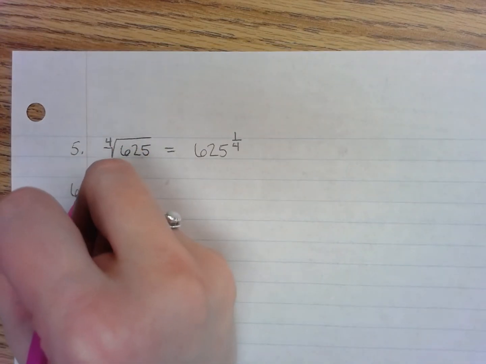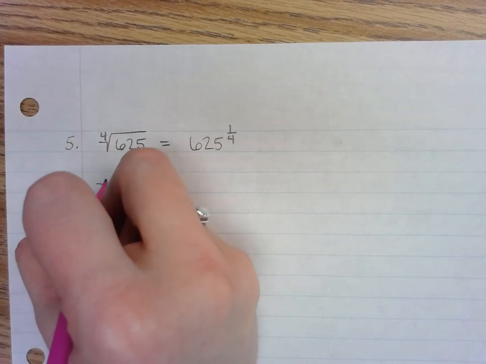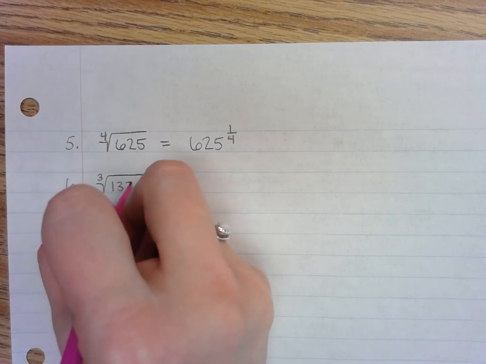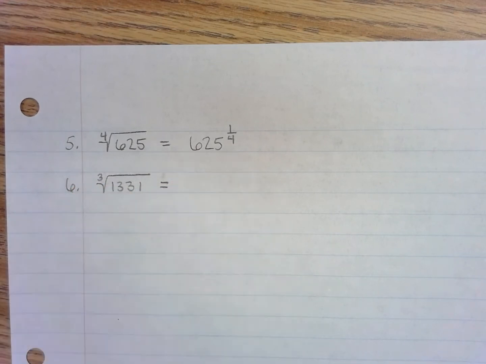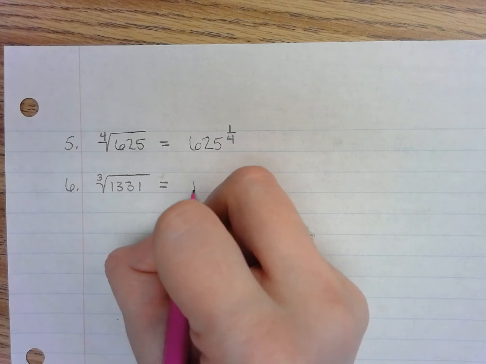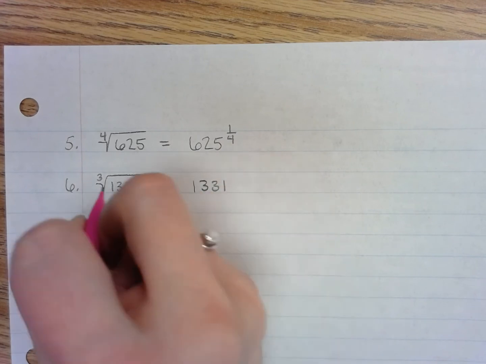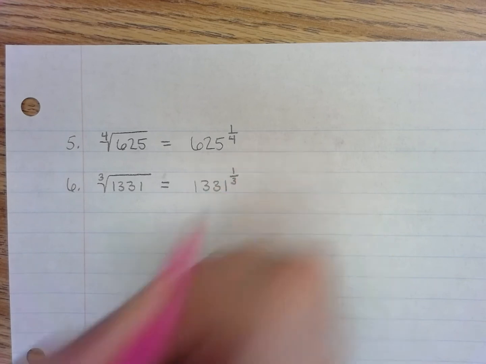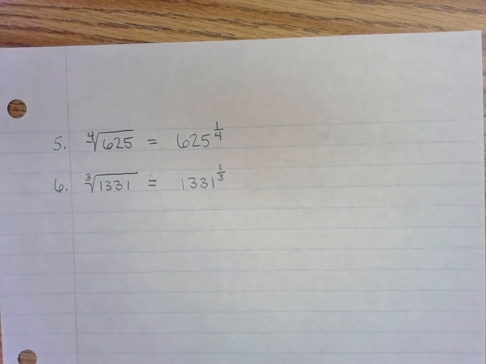Let's look at example 6. We have the cube root of 1,331. So we could write that as 1,331. That index number becomes the denominator of our fractional exponent. So there we go, 1/3.